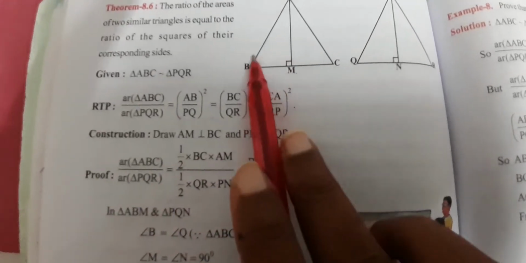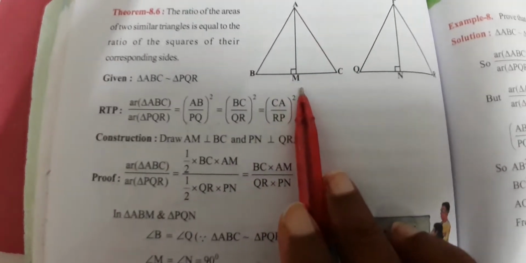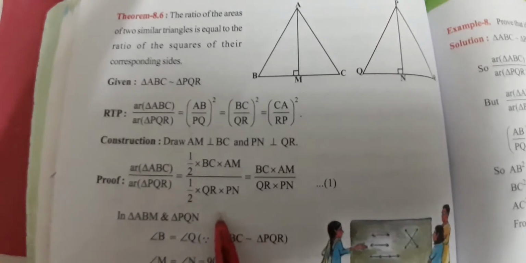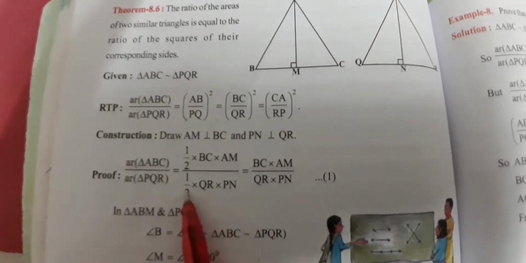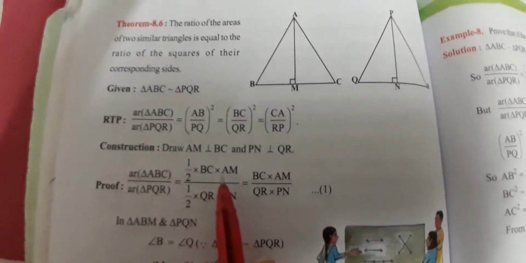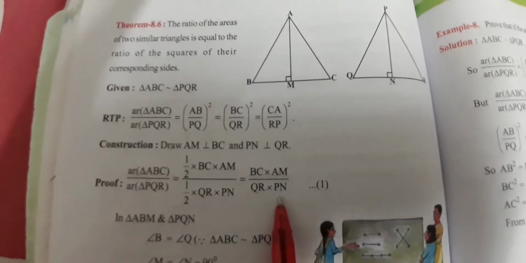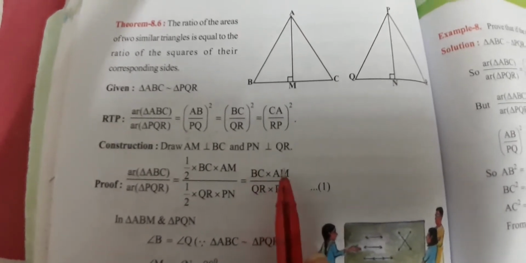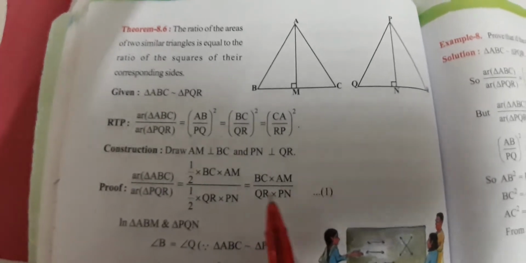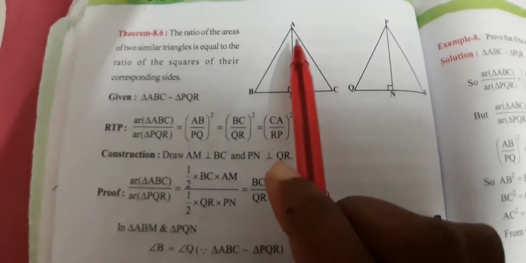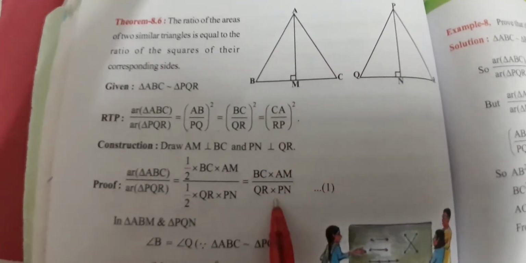The area of triangle ABC by the area of triangle PQR is half base BC into height AM divided by half base QR into height PN. So the half will get cancelled. Now we are left with BC by QR into AM by PN. For convenience, I am reading it like this. See, here it is written as BC into AM by QR into PN. But see, BC by QR, that is base by base, into height by height. This is what I can see from here.